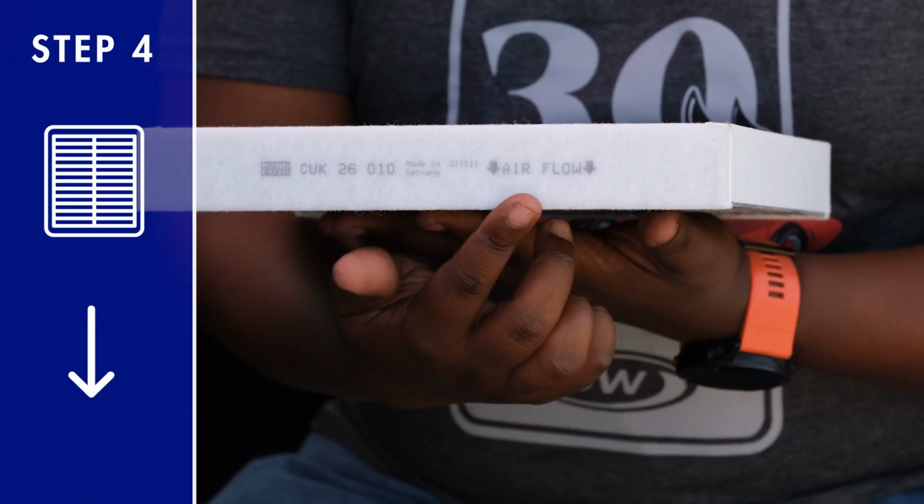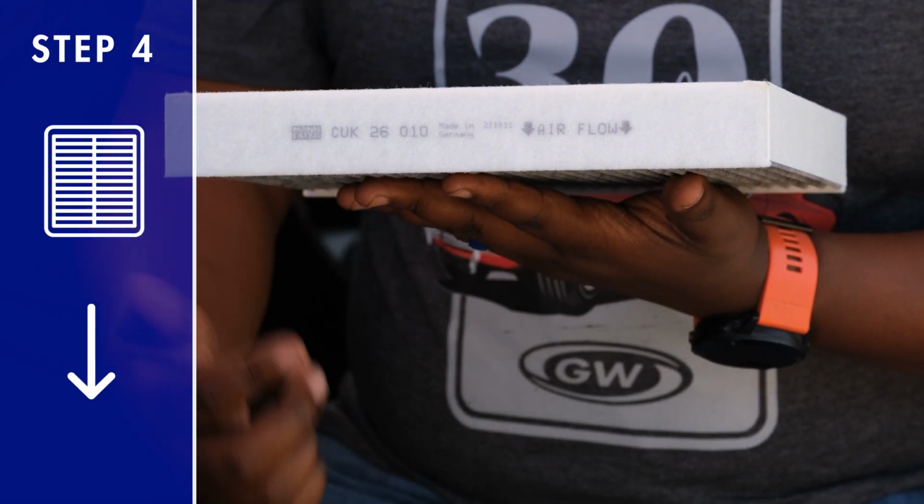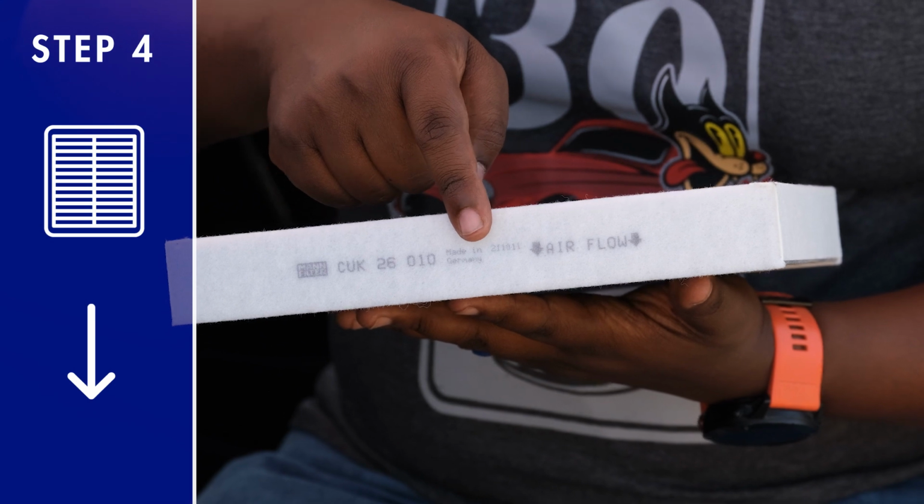4. You're ready to remove the old filter. Make sure you take note of its direction so that you can install the new filter in the same way. The airflow direction is usually indicated by the arrows on the filter.